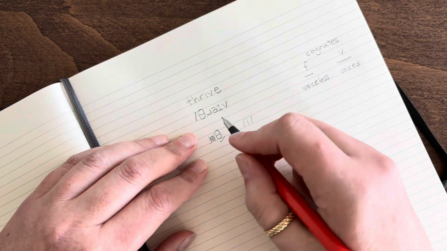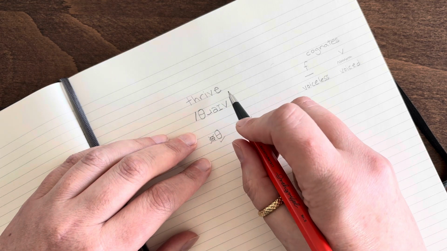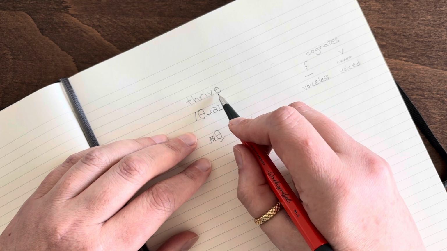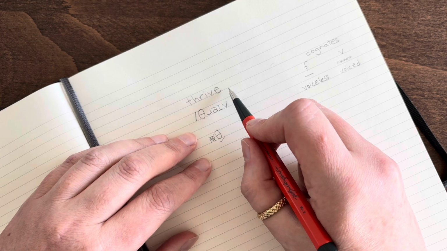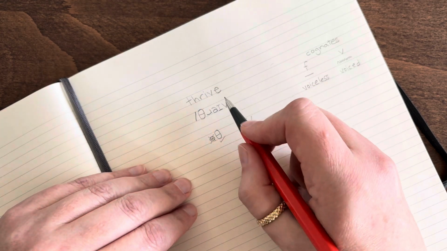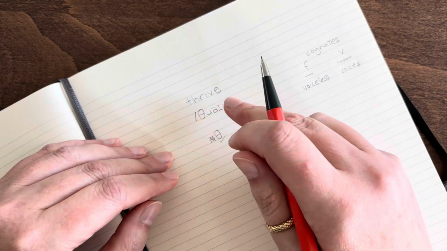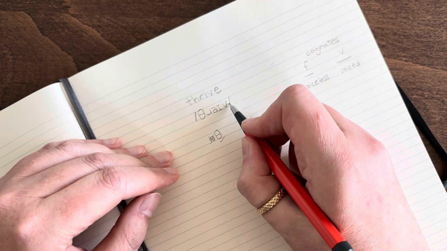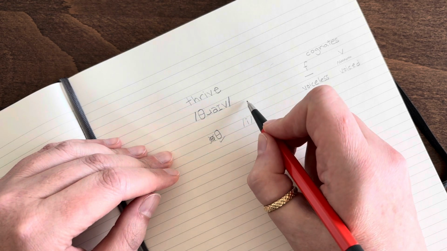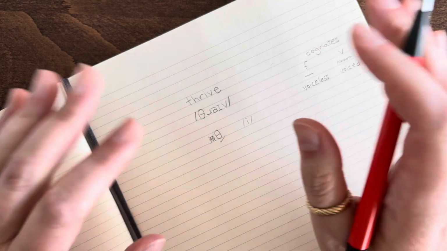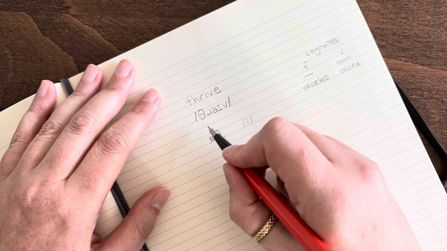Okay, so let's go back to our transcription. We have th, r, I, v. Do we pronounce this vowel at the end? Do we say thrivey? Do we say thrive? No, absolutely not. We know that's a silent vowel. So if it's silent, we're not saying it, we don't put it down when we're transcribing the IPA. So look, we're all done. Thrive. Beautiful work.